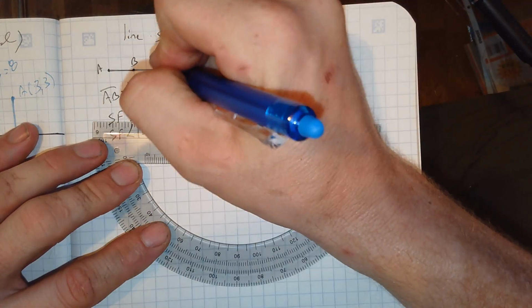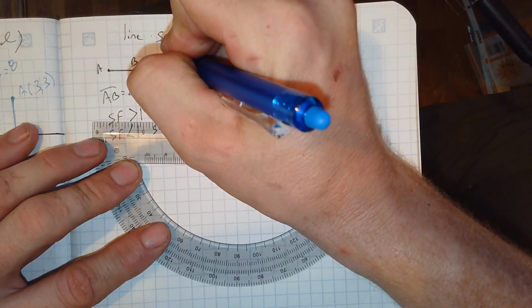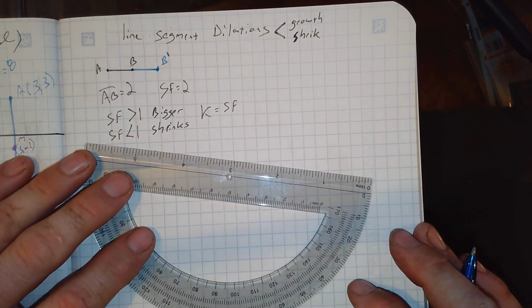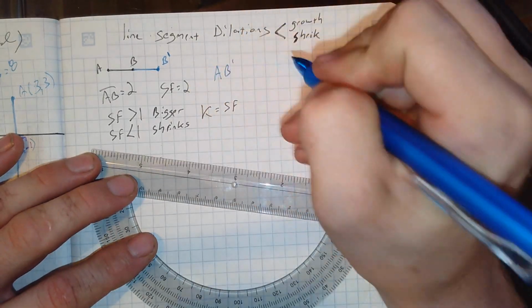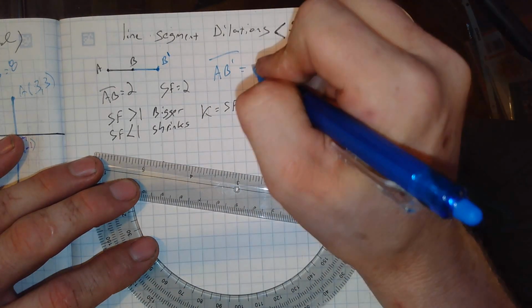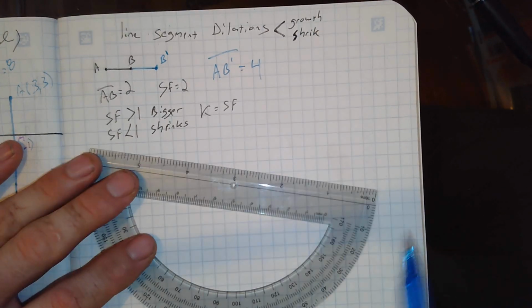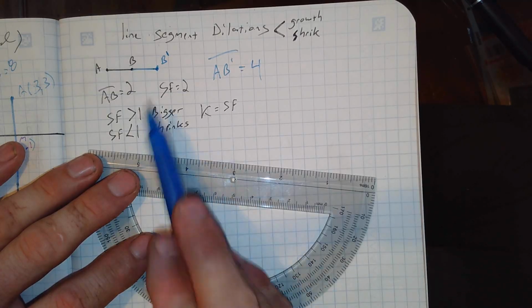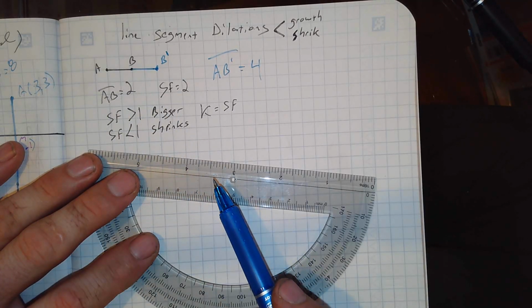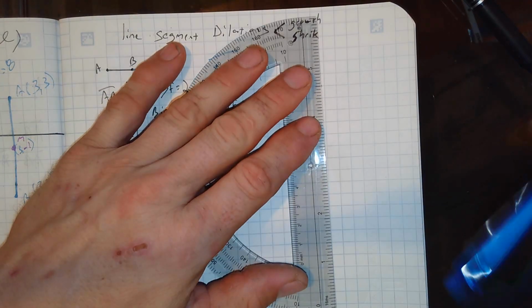And we're going to call this B prime. I mean, it's after it grew, right? So A to B prime equals 4, right? So this is just a fancy way to say that I took this line and I doubled its length, or I stretched it, right?